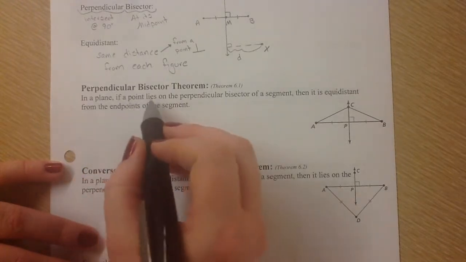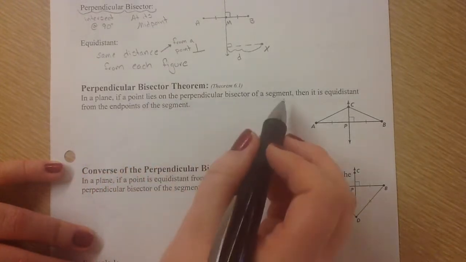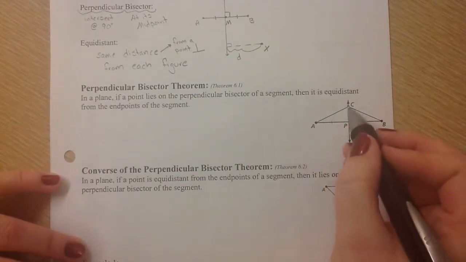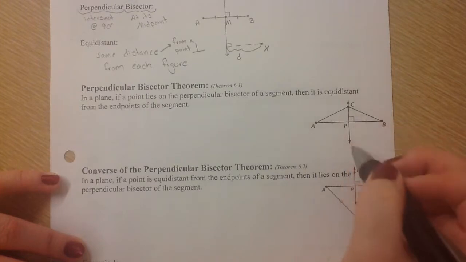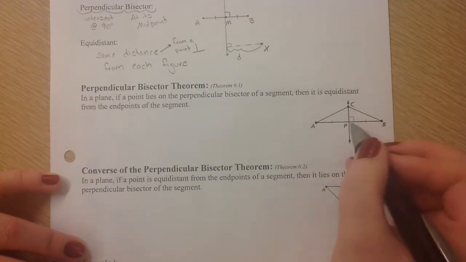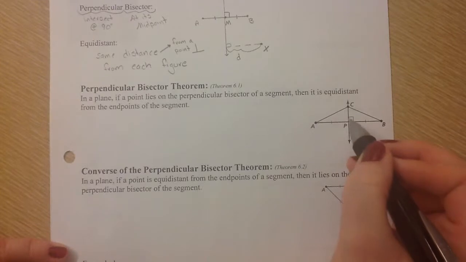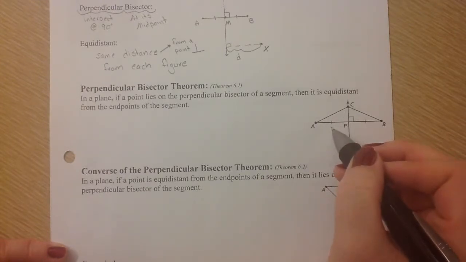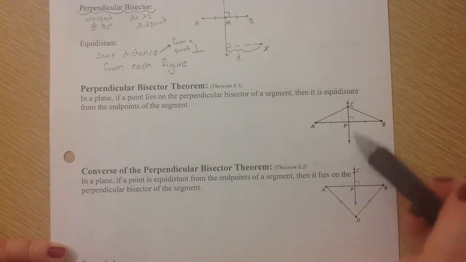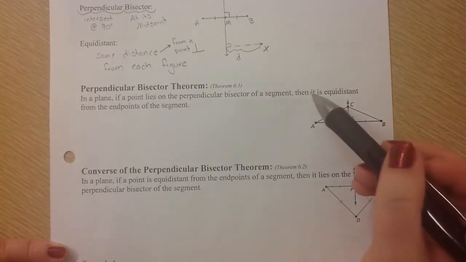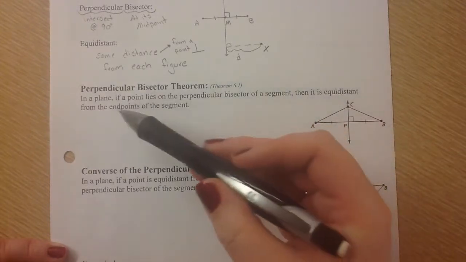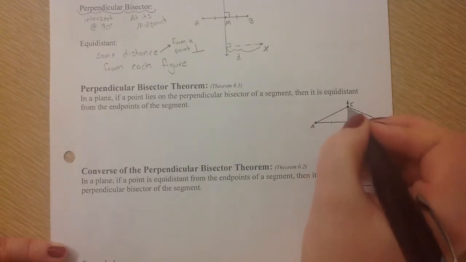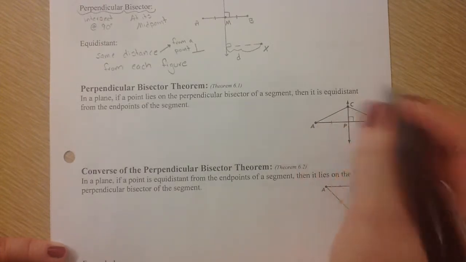If a point lies on the perpendicular bisector of a segment. So if I know C is on the perpendicular bisector of this segment, which I can tell because there's a perpendicular part, and the two notches make it the bisector part, then it is equidistant from the endpoints of the segment. Meaning the distance from C to A and from C to B is the same.